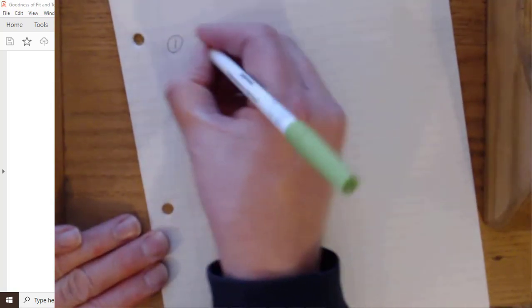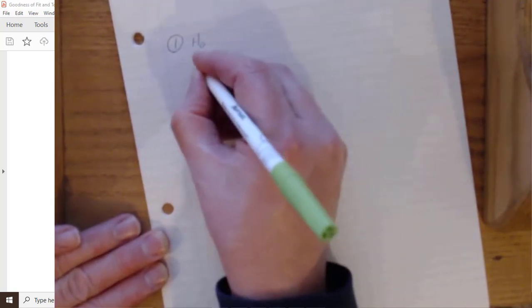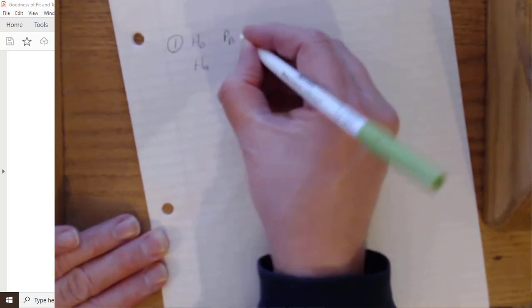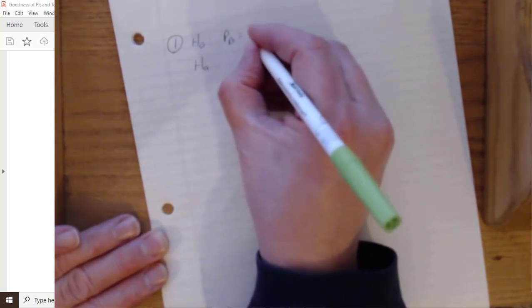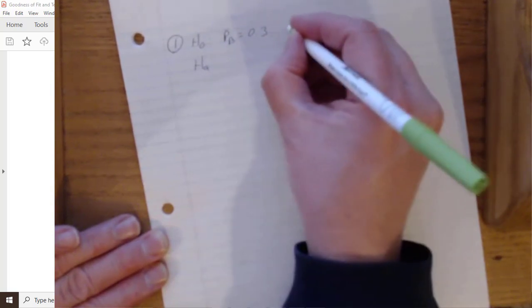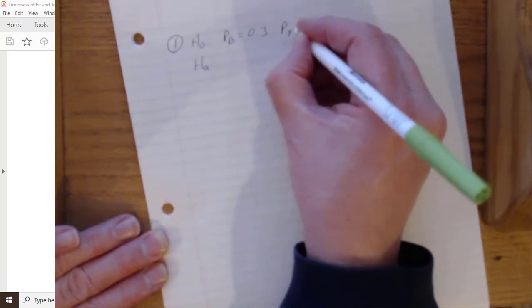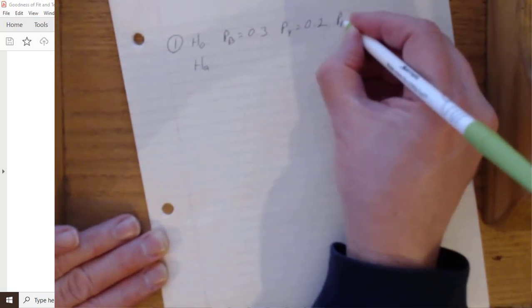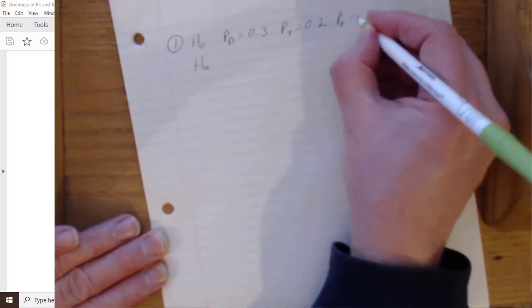And so we have step one, our H0 and our HA. H0: probability of brown is 30%, so 0.3. Probability of yellow is 20%, so 0.2. Probability of red is 20%, so 0.2 as well. And probability of other is 30%, 0.3.